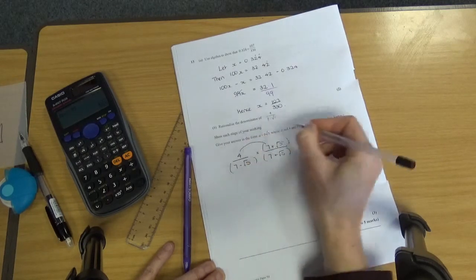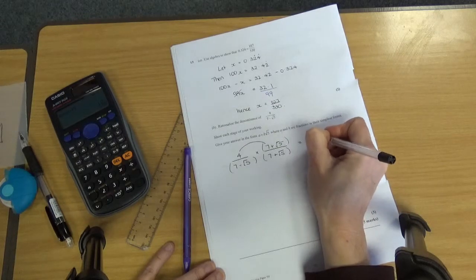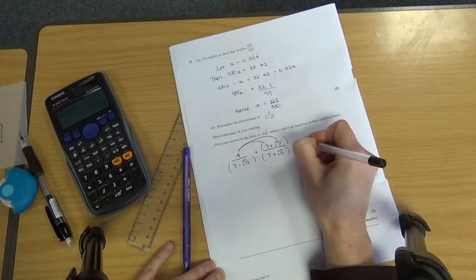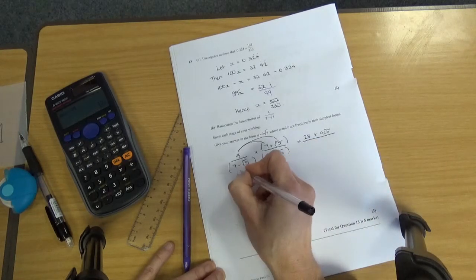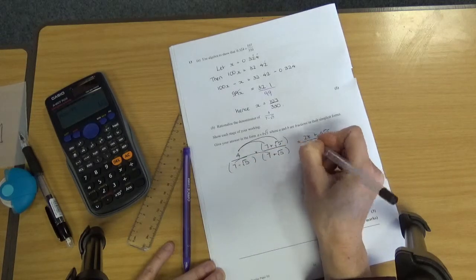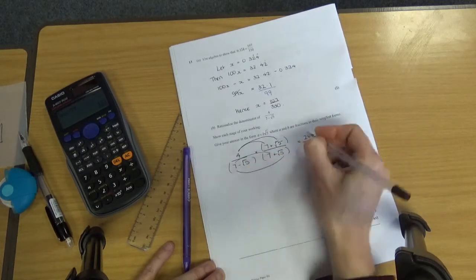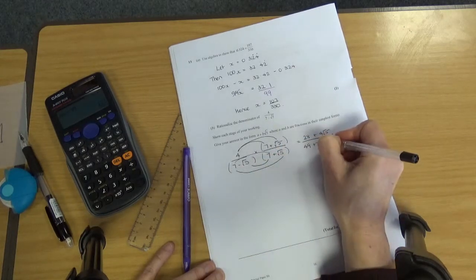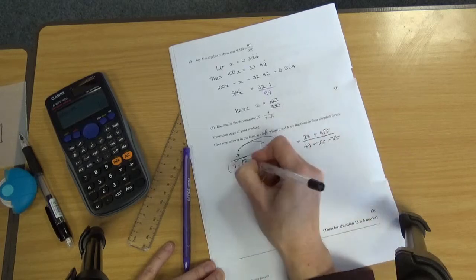So 4 times 7 is 28. 4 times root 5 is 4 root 5. On the bottom, we've got to do FOIL. So 7 sevens are 49. Outers plus 7 root 5. Inners minus 7 root 5.